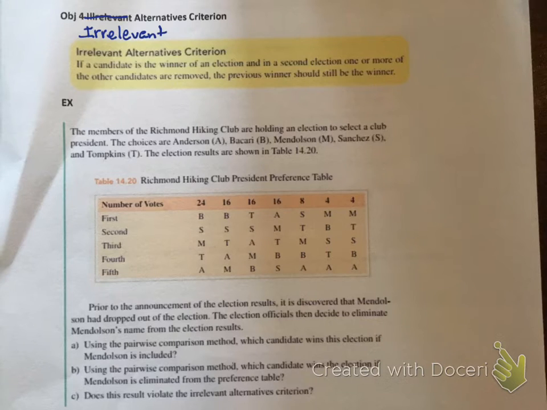So it says the members of the Richmond Hiking Club are holding an election to select a club president. The choices are Anderson A, Bakari B, Mendelson M, Sanchez S, and Tompkins T. The election results are shown in table 14.20. So this time around, we have 1, 2, 3, 4, 5 candidates.